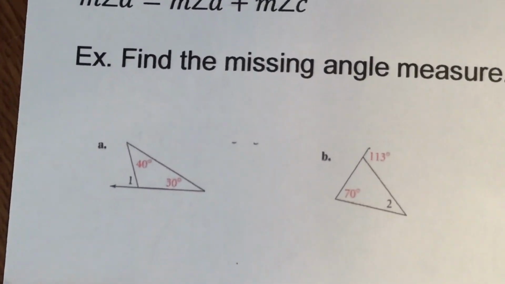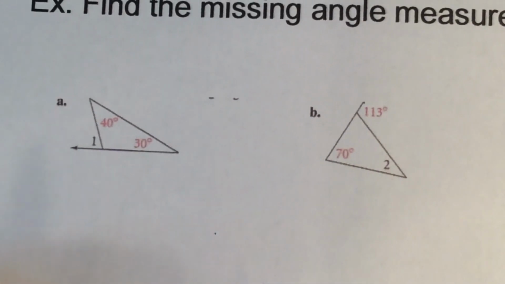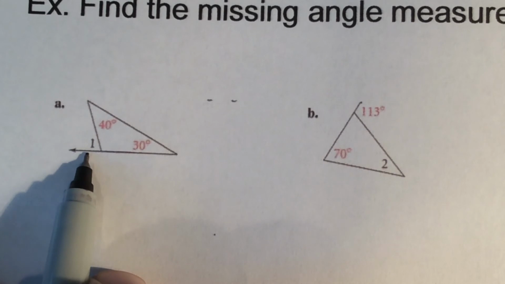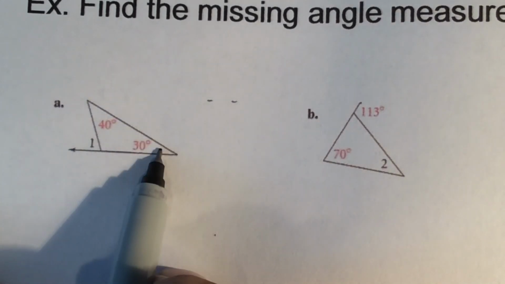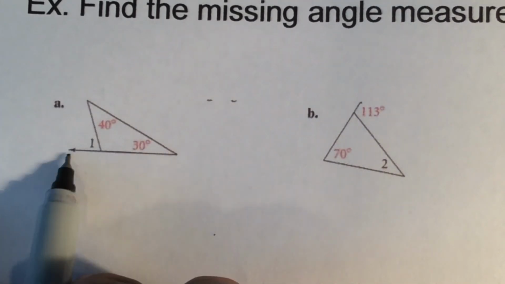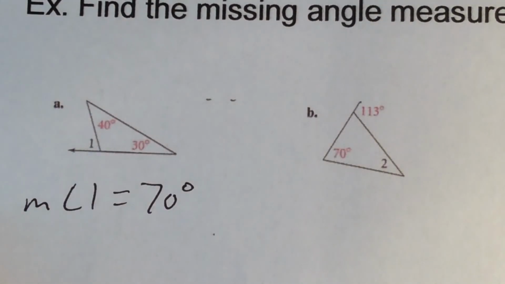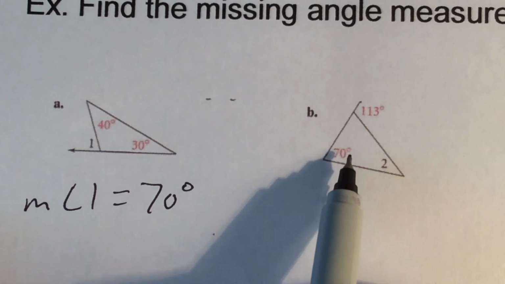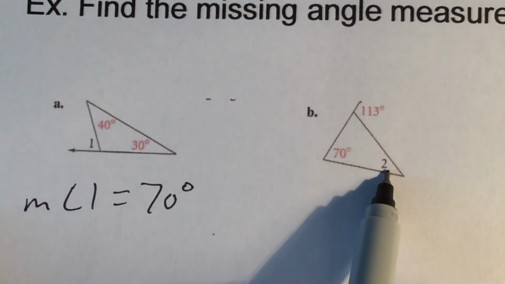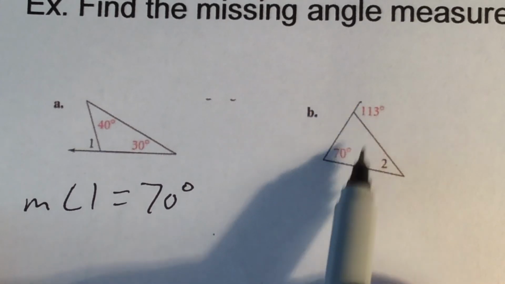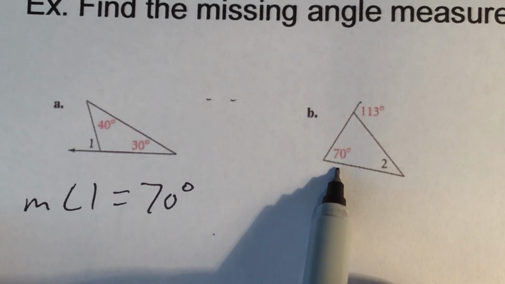So if I zoom in again. Angle 1 is the exterior angle. 40 and 30 are the two remote interior angles. So if I add those two together, the measure of angle 1 should be 70 degrees. Now, that can work if you know the exterior and one of the interior angles.